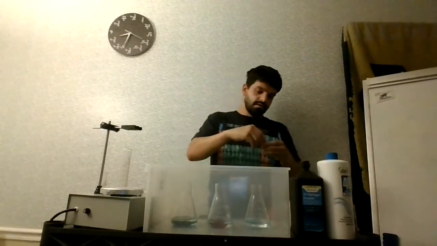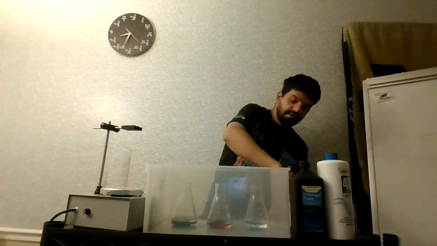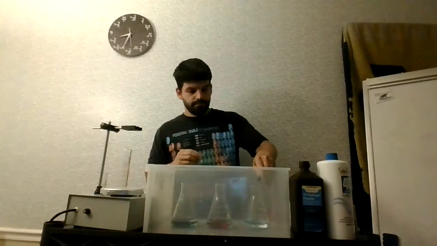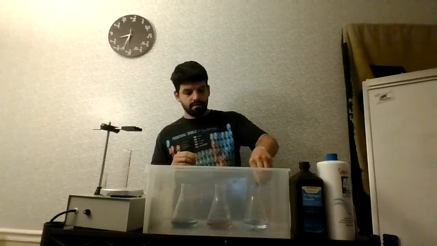Okay. And then in our last one, we have the 40 volume. Oh, okay. Made a mistake there. Hold on. Sorry about that. This is going to be the 3% hydrogen peroxide solution with the active dry yeast. This one is going to be the 40 volume hydrogen peroxide with the active dry yeast, and this one is going to be the 40 volume solution of hydrogen peroxide with the potassium iodide catalyst.